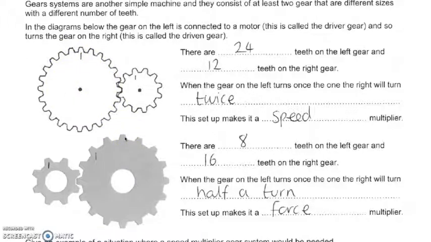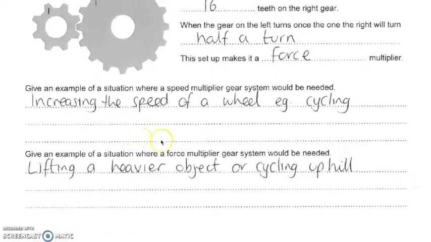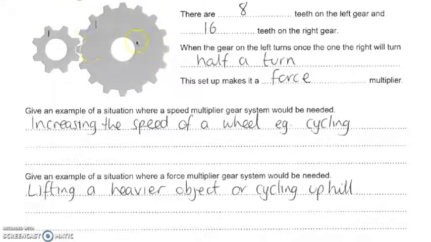When would a force multiplier be useful? Well, lifting a heavier object, of course. It doesn't matter if you rotate it quite quickly; the force that you need to rotate this gear is actually less than the force that's going to be generated in this secondary gear.